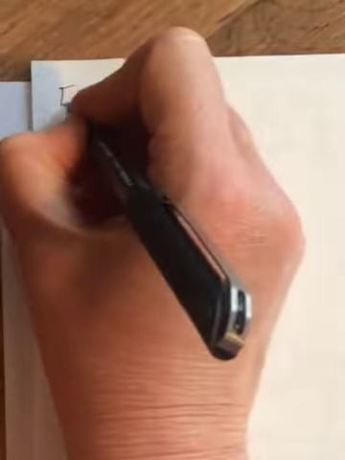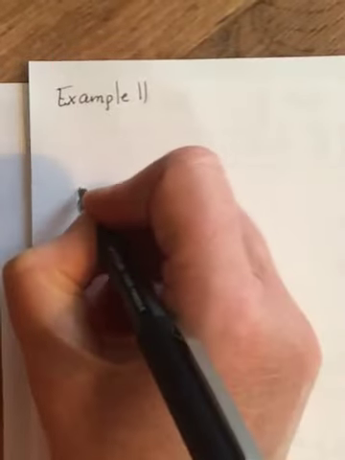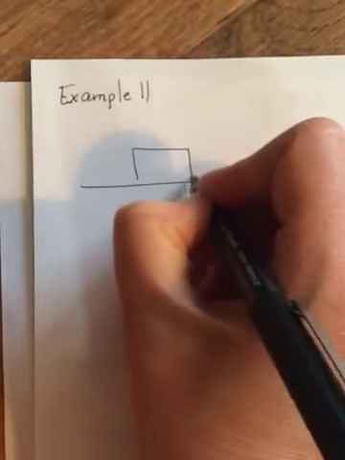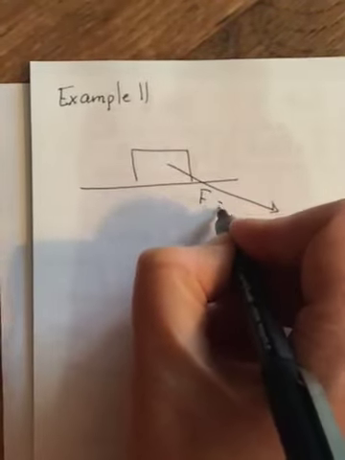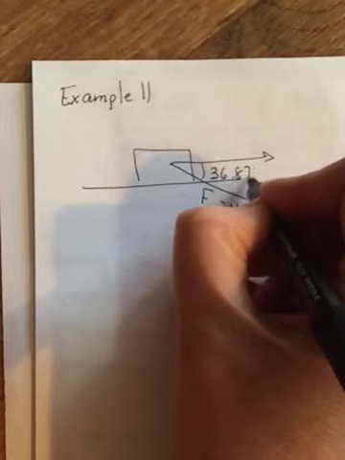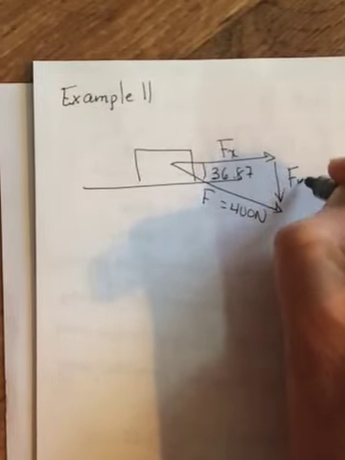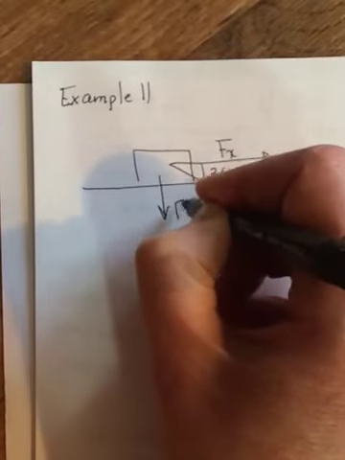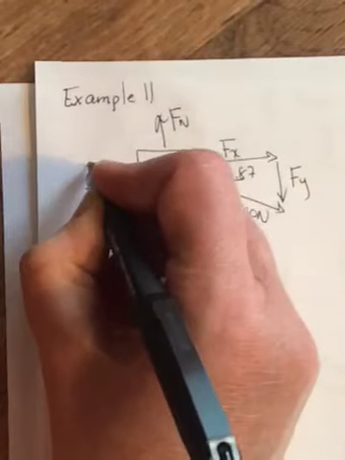All right, example 11 is similar, only this time I'm not going to give you the mass. I'll give you the force, but not the mass. Okay, so example 11. So you have a box, unknown mass. This time let's push downward with a force of, let's say, 400 newtons, angle of 36.87 degrees.